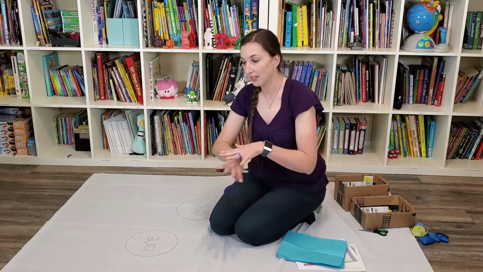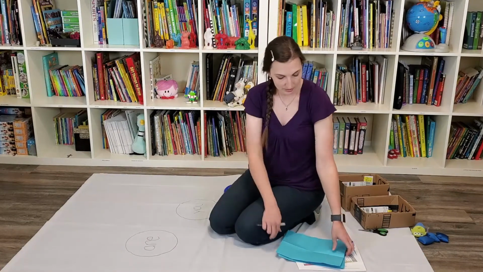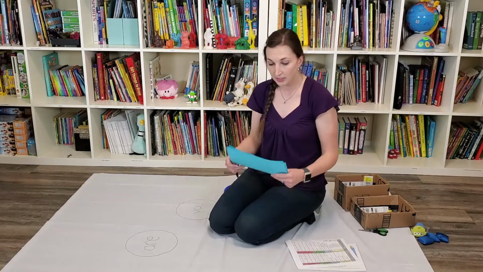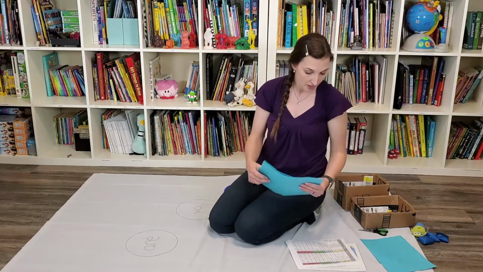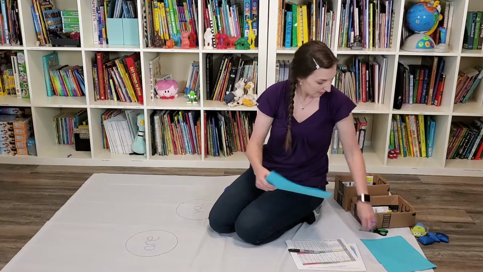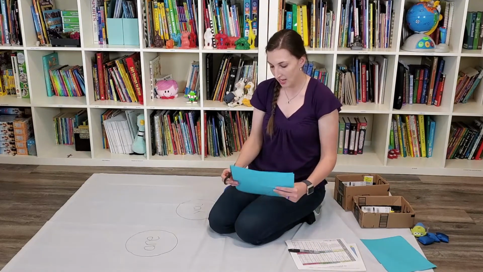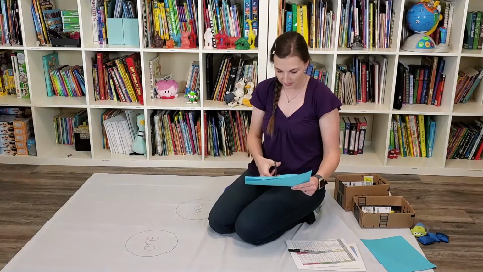So when your game board is completely covered with circles and words, then you're going to use the words that you put on this game mat, and you're going to make word cards. So get a piece of paper and cut it into pieces. And then I folded a paper just to kind of give me some guidelines.